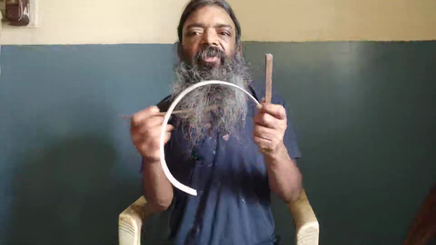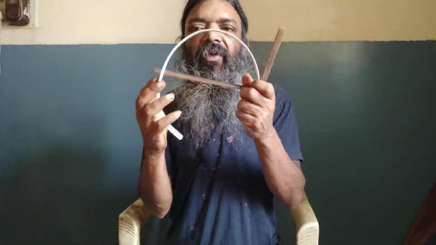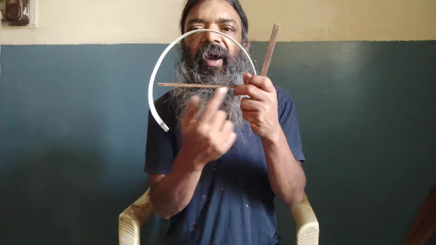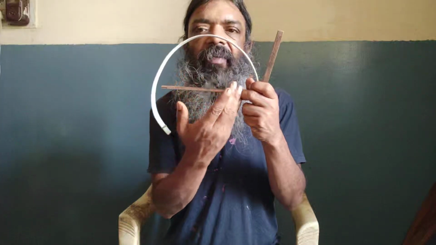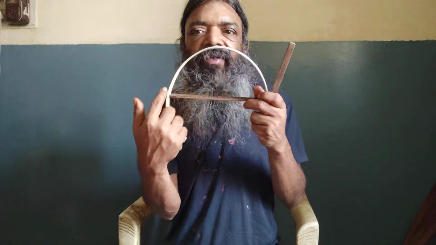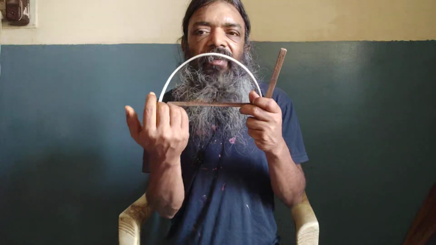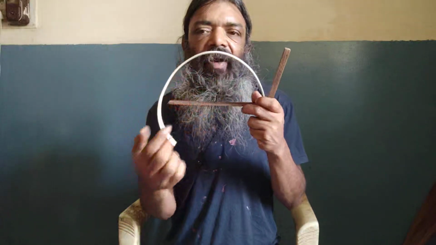What is the more natural way? What I am saying is, rather than dividing the x-axis into n different parts, let us divide this curve into n different parts.